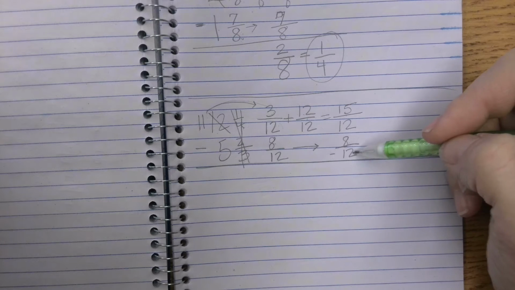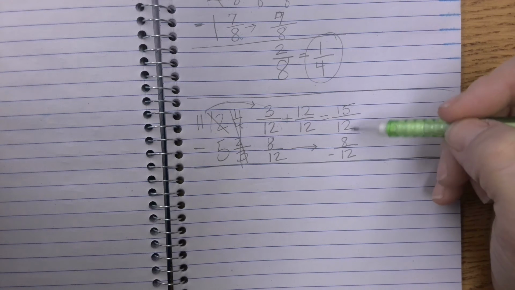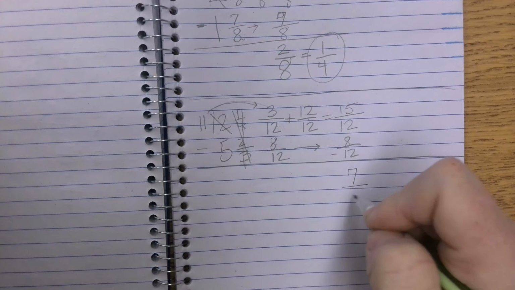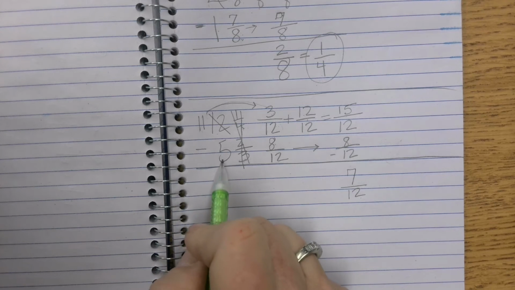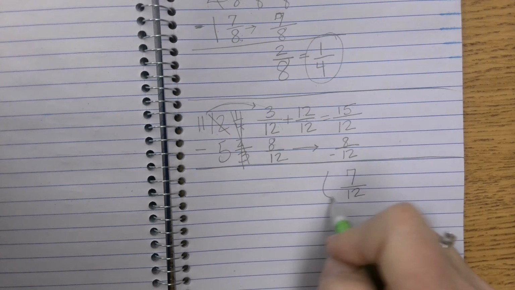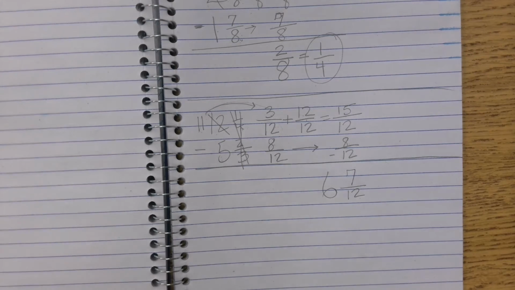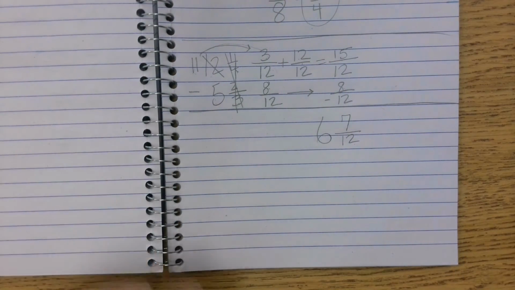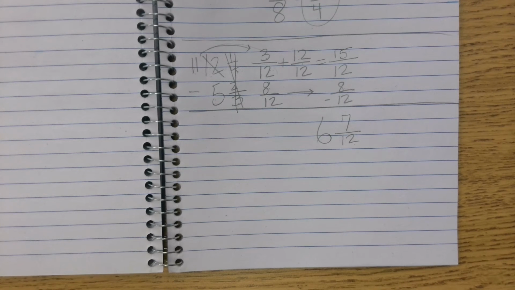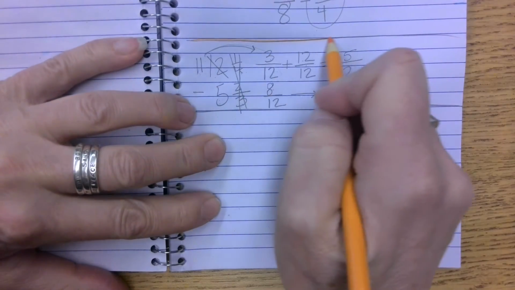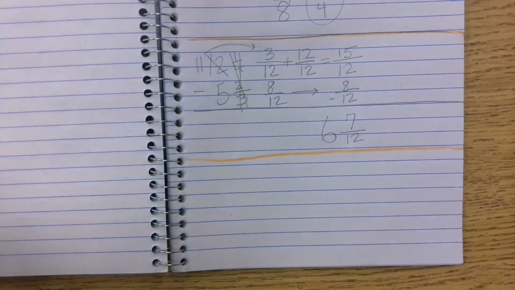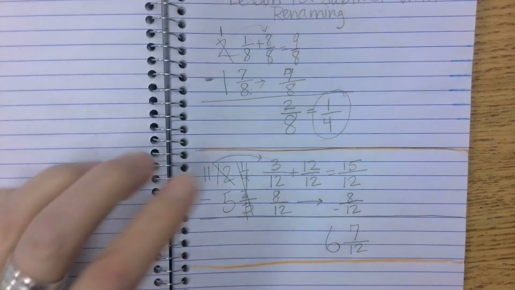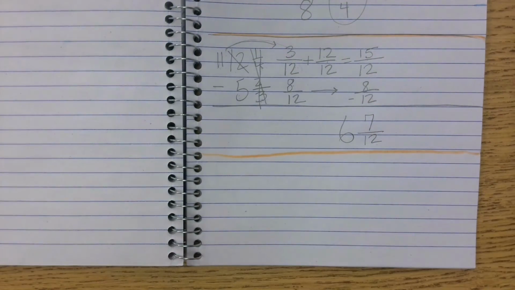All right, now here's my new fraction that we need to subtract. So 15 minus 8 is 7. Slide our denominator down. So we have 7/12. Plus, we have to not forget about our whole numbers here. 11 minus 5 is 6. 6 7/12 is our answer. Okay, I'm going to separate my work with a colored pencil because it starts to get really confusing and I like things to be a little more organized than this. So there we go. Now I can kind of see better that this goes there, this goes here. Okay, here we go. Let's try another one.